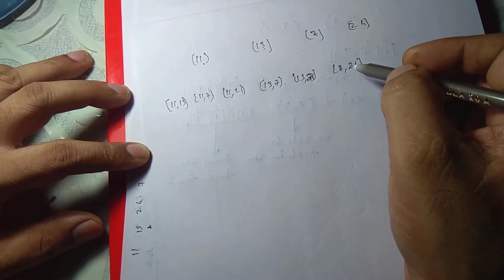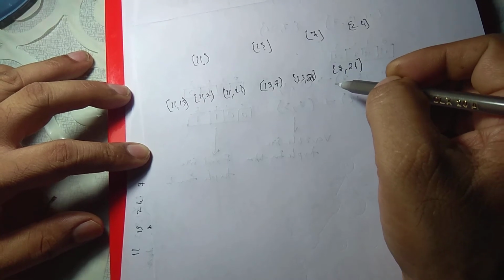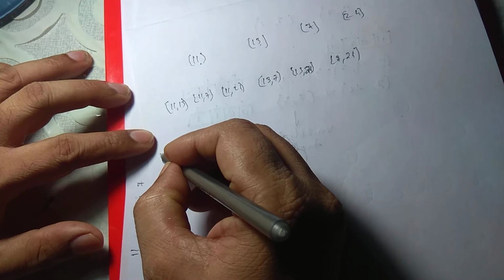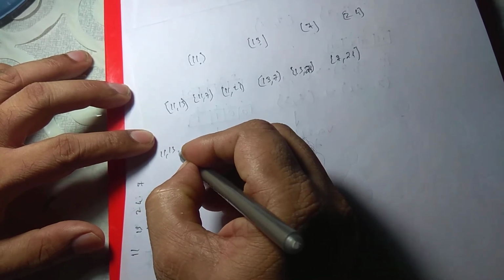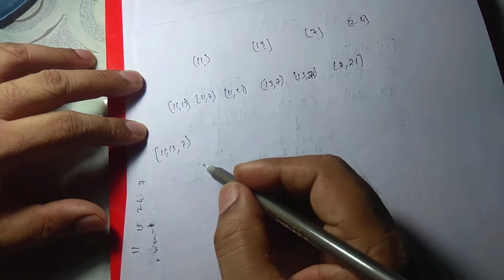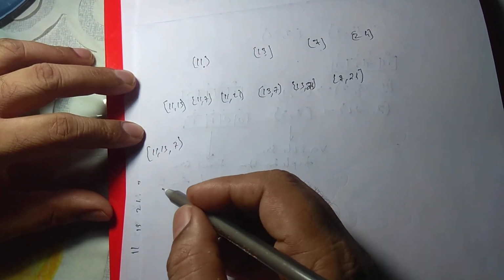Okay, then three element subsets. It can be 11, 13, 7, one subset.